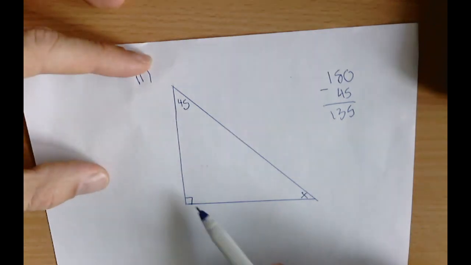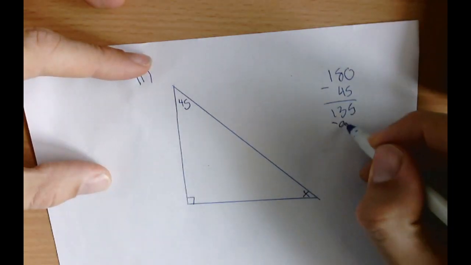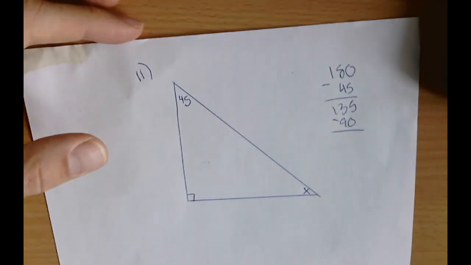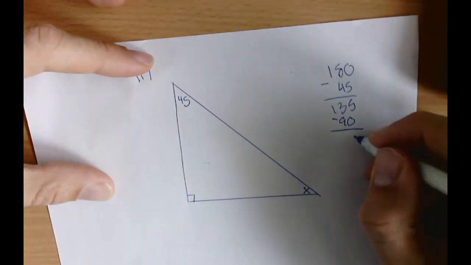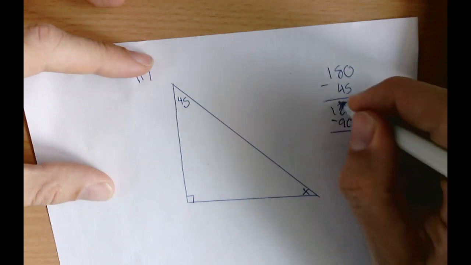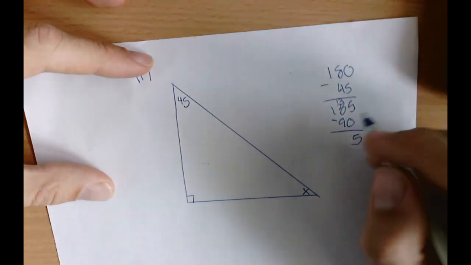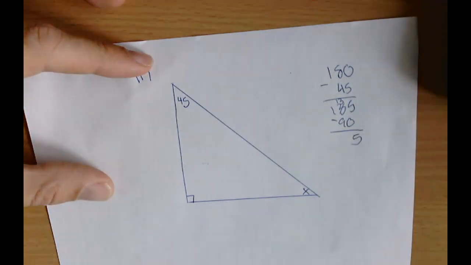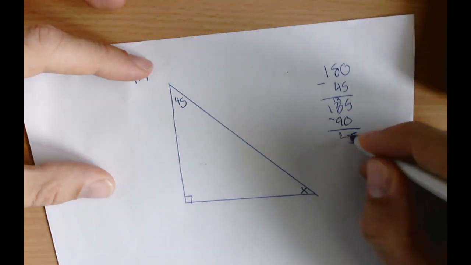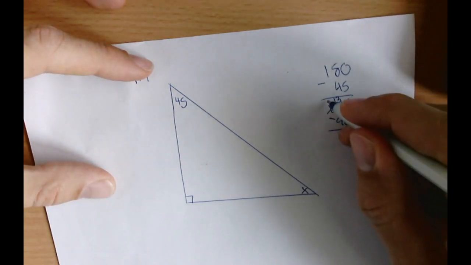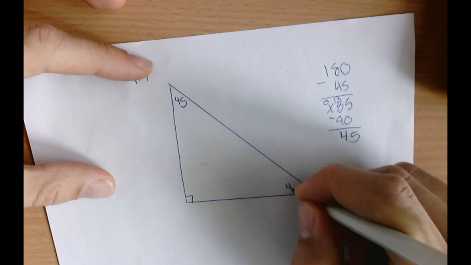Now I have to figure out, by minusing 90 here, will tell me what x is. I can do 5 minus 0, which is 5. 3 can't go into 9, so I do 13 minus 9, which is 4. Take away the 1 and make 0, so angle x is 45.